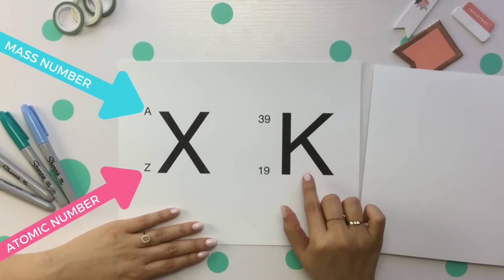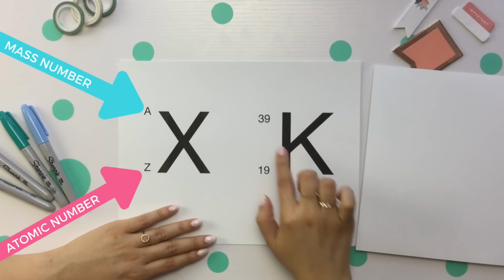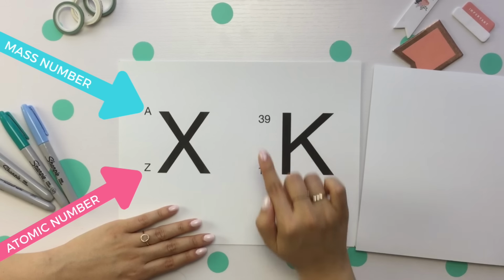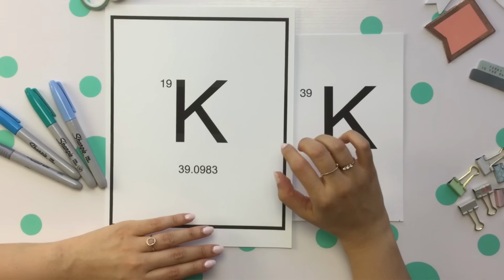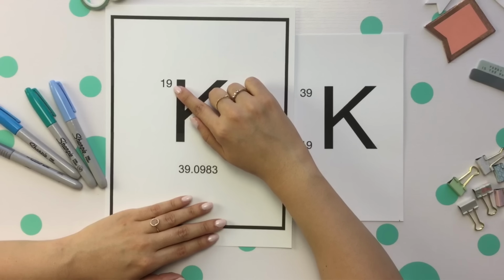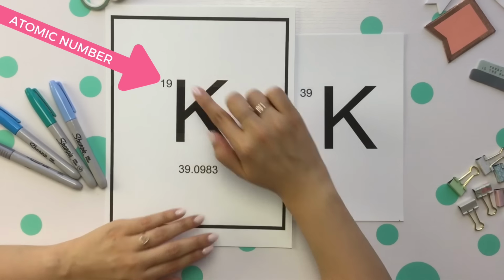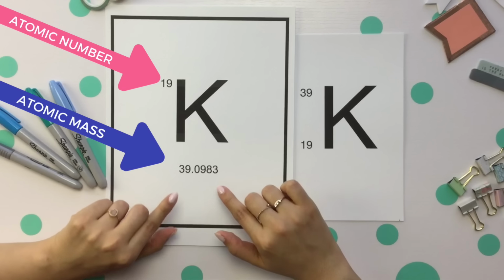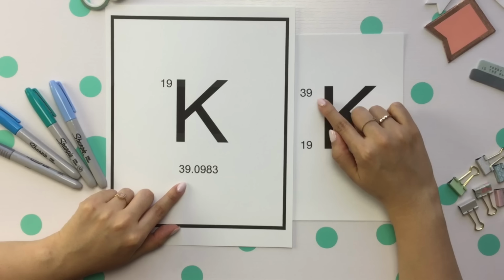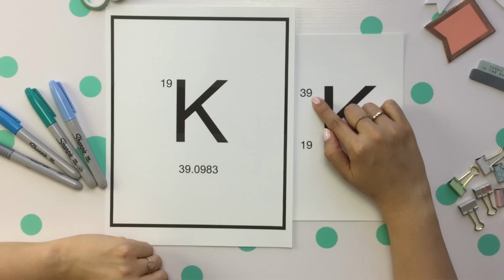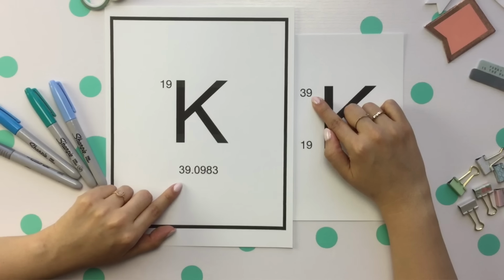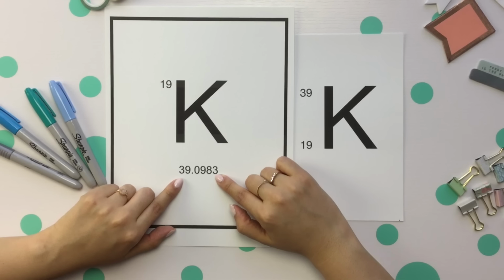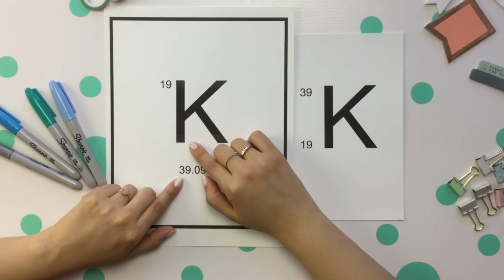For example, our potassium, or K, has a mass number of 39 and atomic number of 19. On the periodic table, that 19 or atomic number is on top. Your atomic mass is on the bottom. Let's talk about the difference between an atomic mass and a mass number. A mass number is our protons plus our neutrons, versus the atomic mass is the average of all the different types of isotopes of that element. We will discuss isotopes in a separate video.